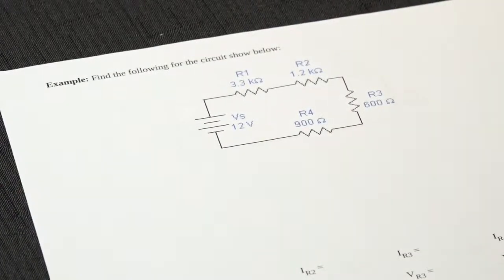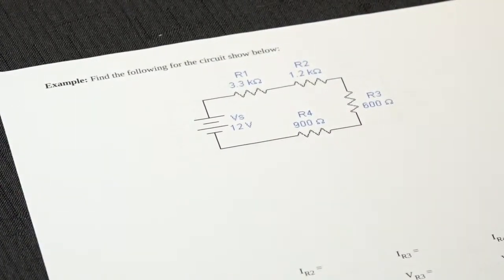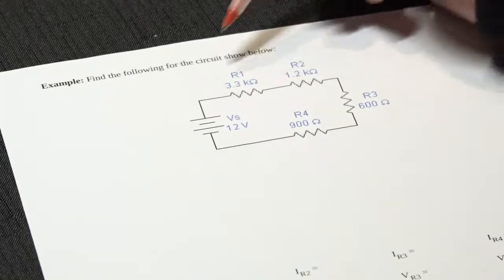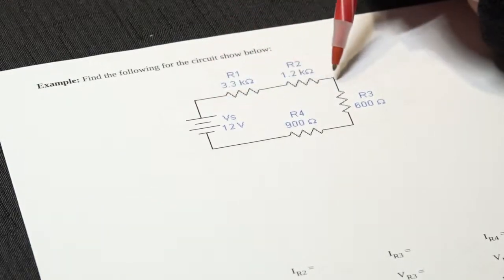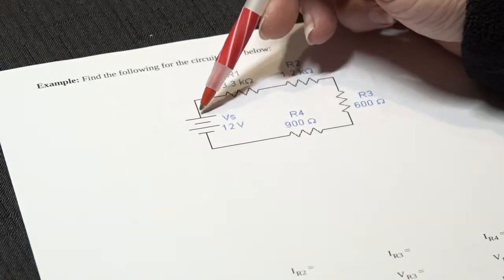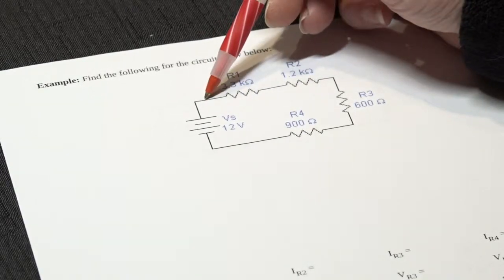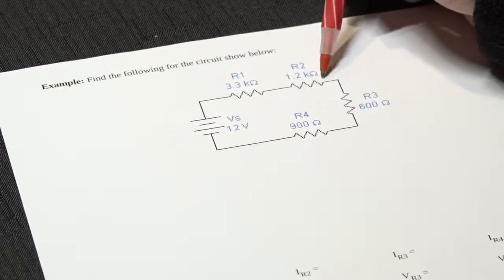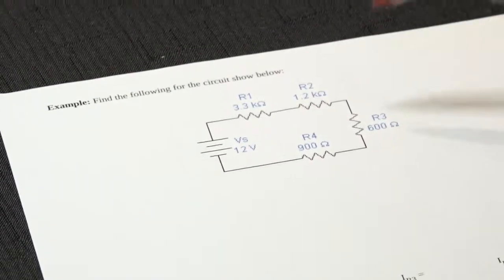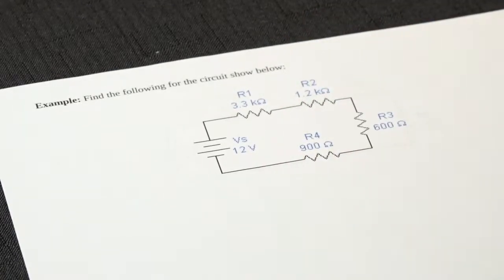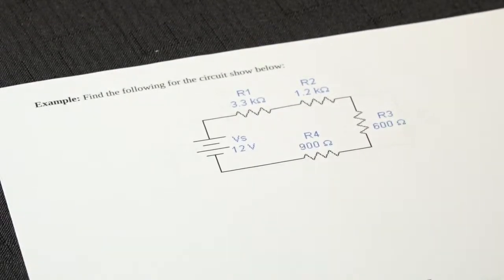Okay, now we are going to analyze our first circuit. We can identify this as being a series circuit because we have how many paths for our current to flow? Well, it's only one. So that means the current going through resistor 1 must be the current going through resistor 2 and 3 and 4. So the first thing we typically do is find the total resistance.